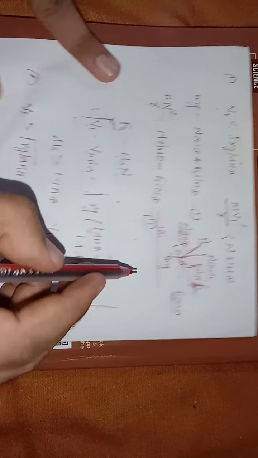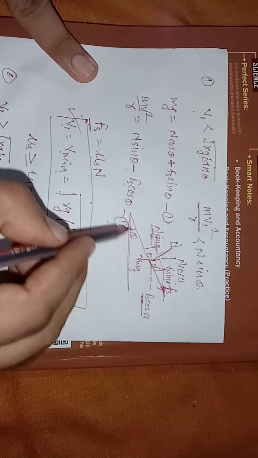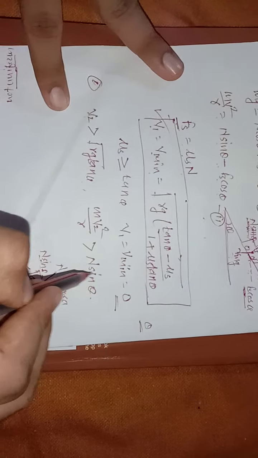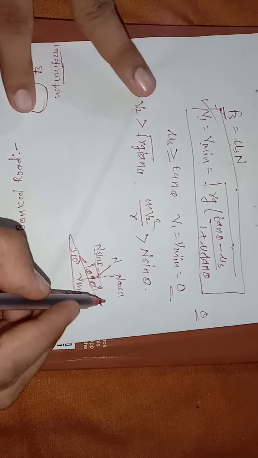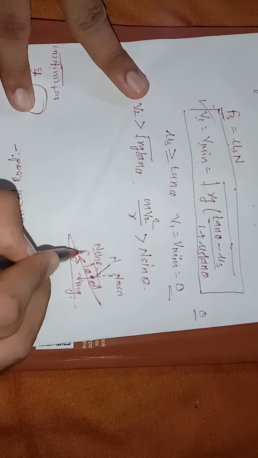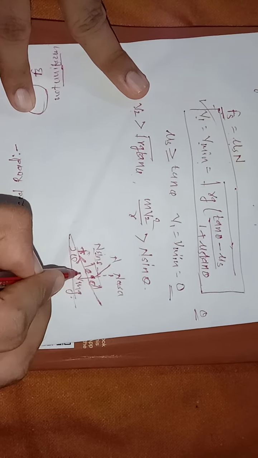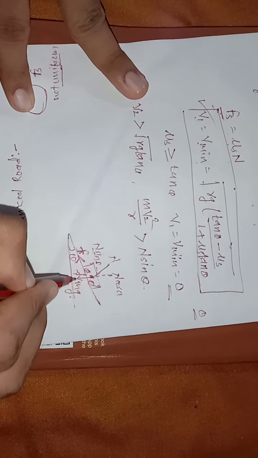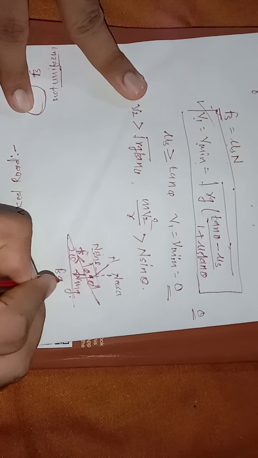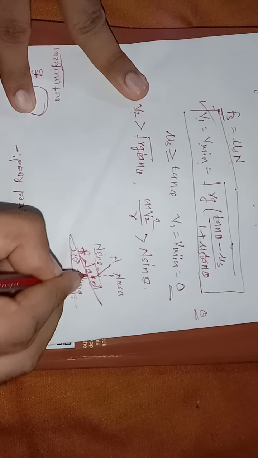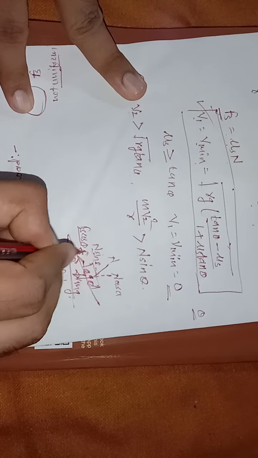In the first condition it was along the angle of inclination, and in this condition the force acts along the same line but downward. That Fs is resolved into two mutually perpendicular components. The first component, directed downward, is the vertical component, Fs sin theta, and the second component is Fs cos theta. These are the two components of the frictional force.